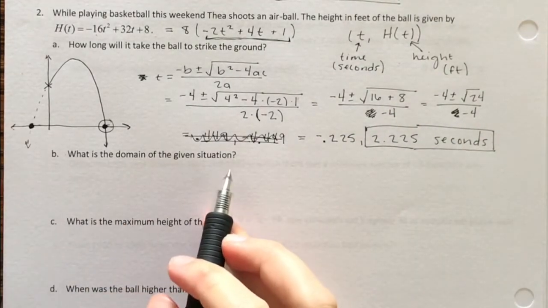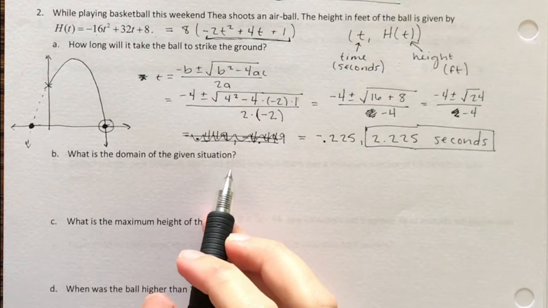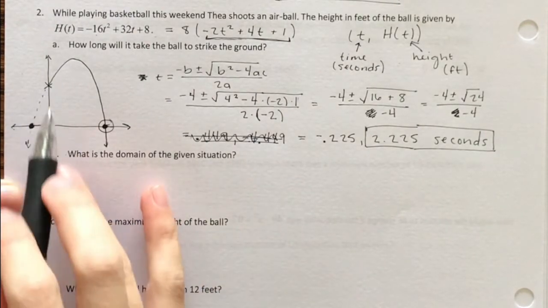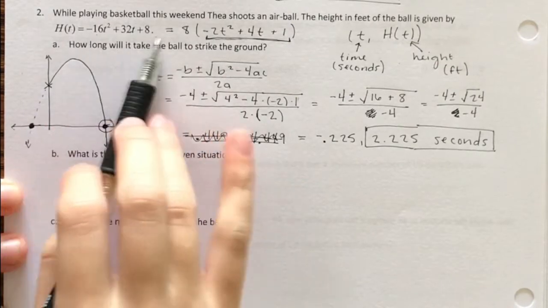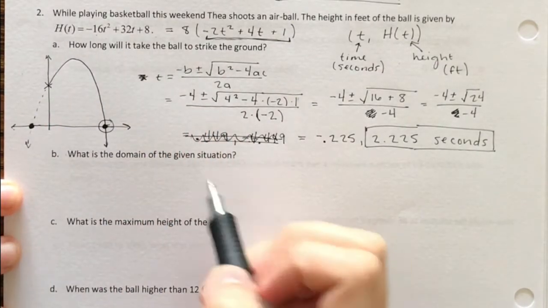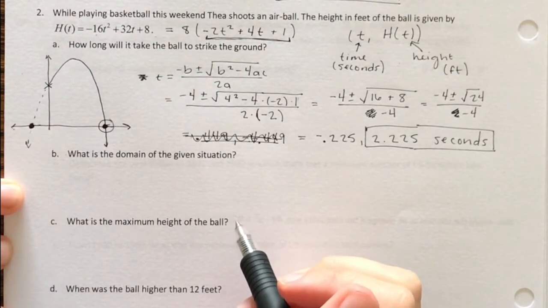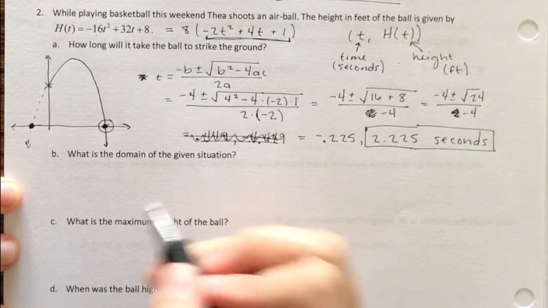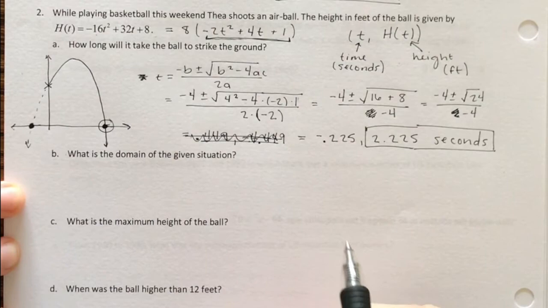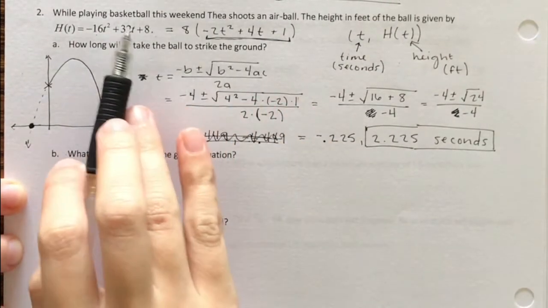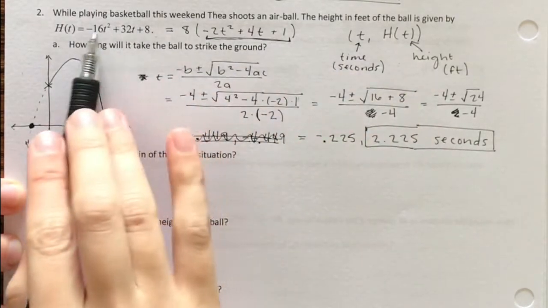What is the domain of the given situation? Okay, so domain here, we're looking at a quadratic, which is a polynomial. Does that mean that we have a domain of all real numbers? We do typically have a domain of all real numbers for polynomials. However, we're talking about a real-world situation, right?